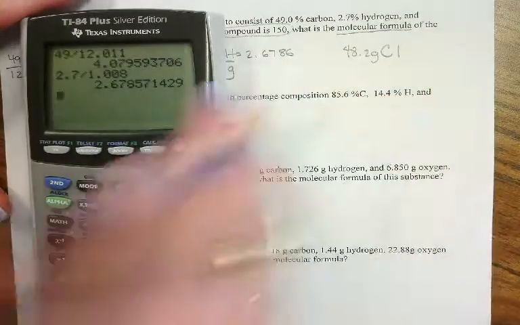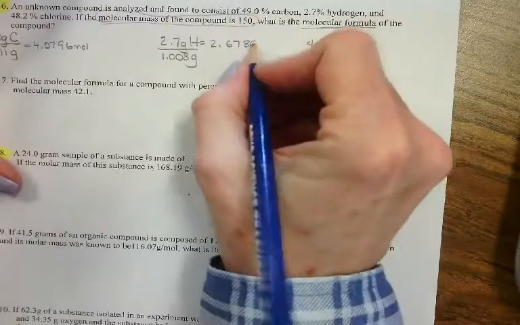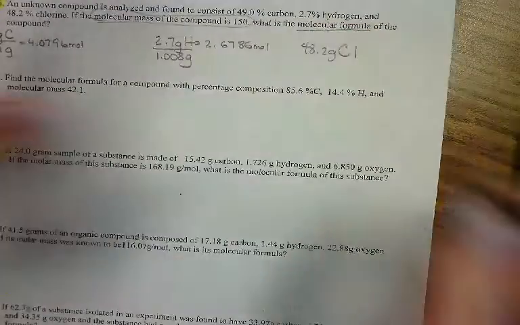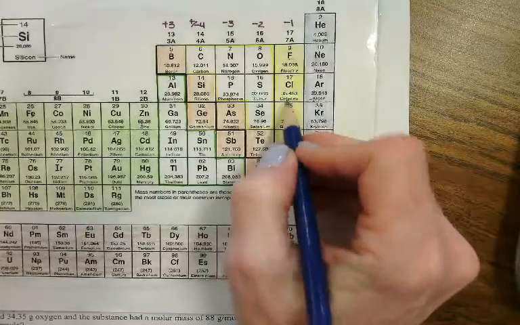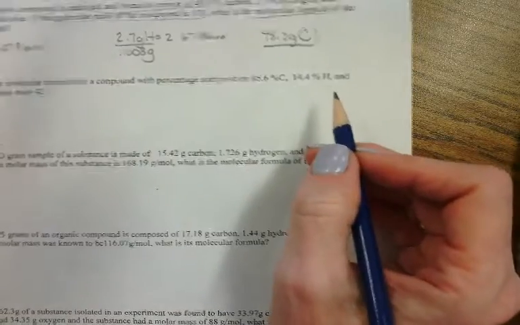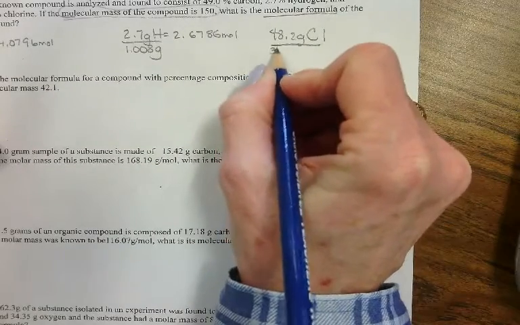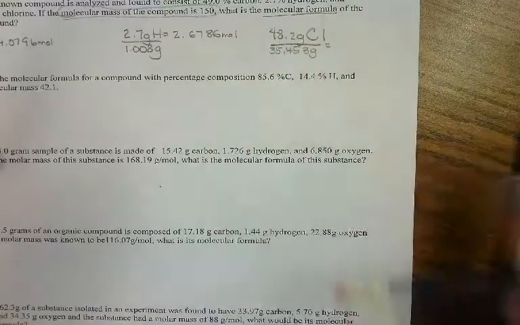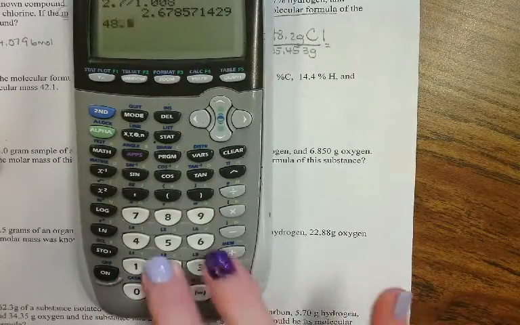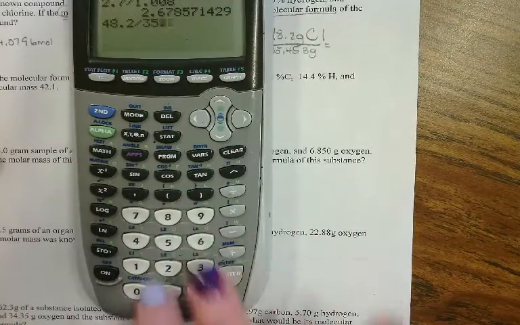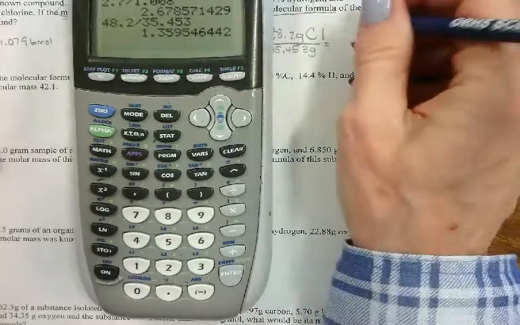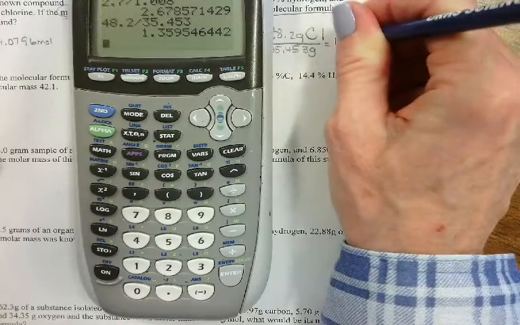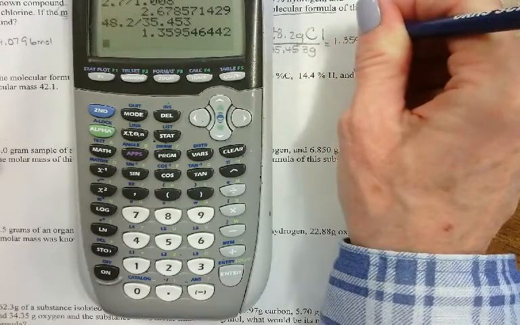I'm going to keep a bunch of digits on this one. Put moles next to it. And then for chlorine, the molar mass of chlorine, 35.453 grams to get the moles of chlorine. So 48.2 divided by 35.453 gives me 1.3595 moles.